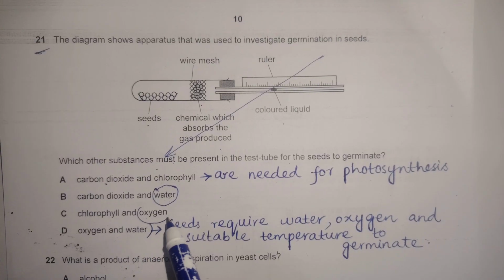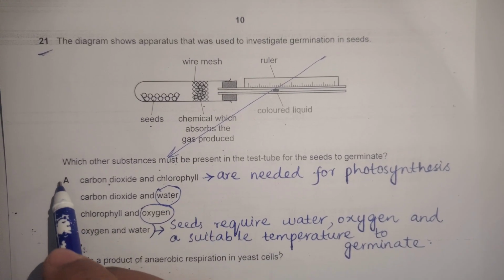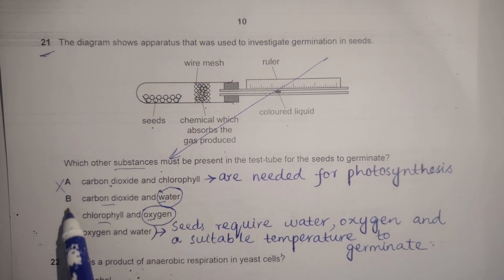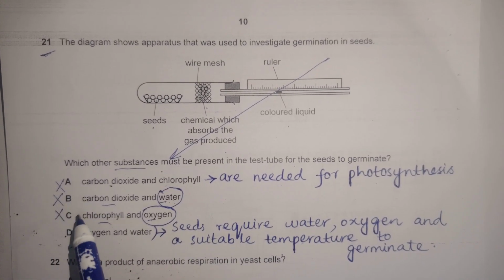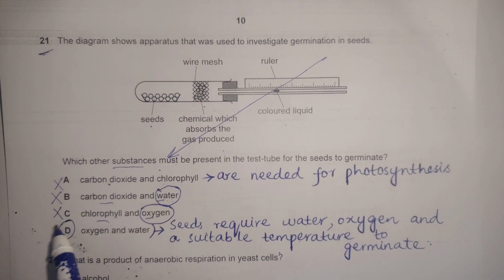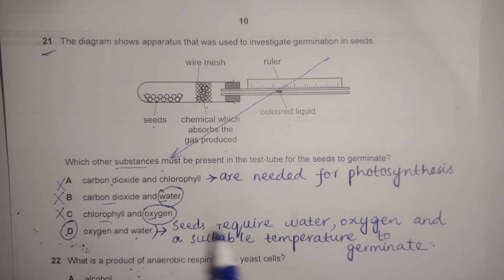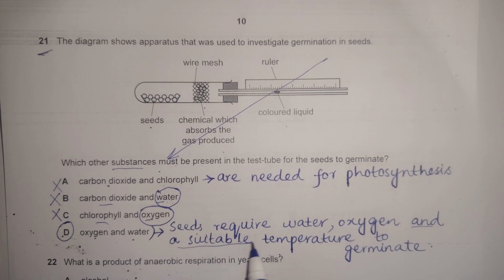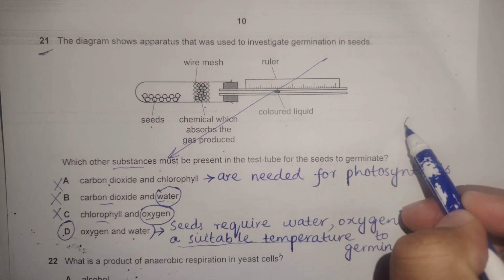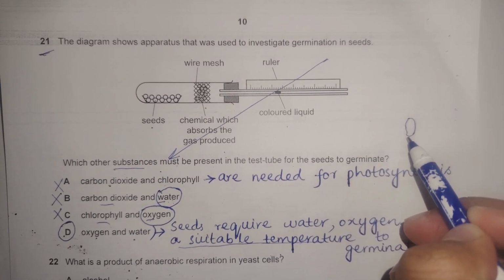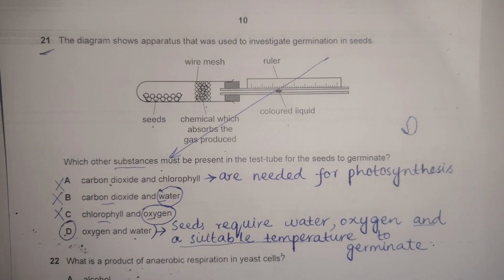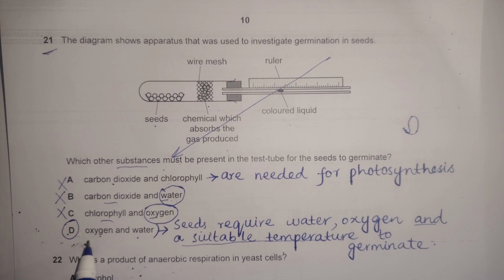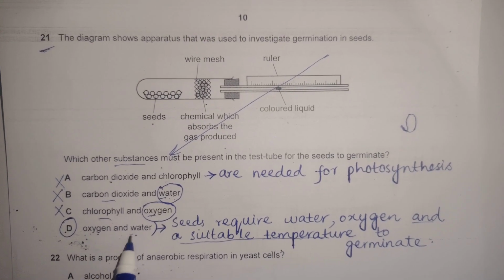Here oxygen is present, but actually we have to find an option that contains both of the substances in one option. So three of these are wrong. D is the correct option, because oxygen and water are required by seeds, as well as a suitable temperature, for a seed like this to germinate. All right, hope you have got this answer and you have understood how to find the correct substances.